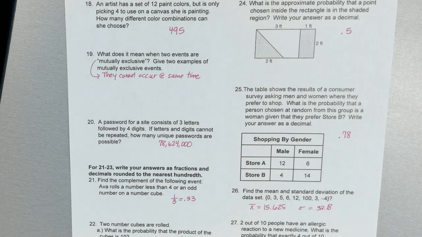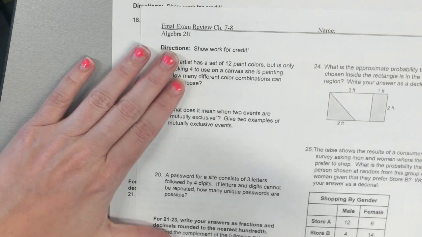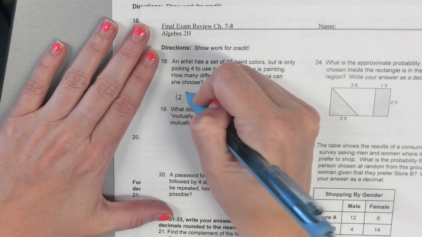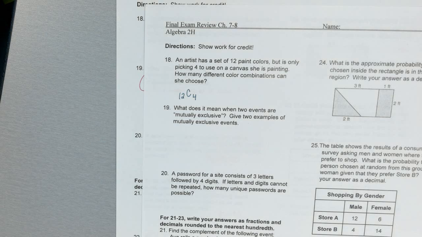Alright, so we'll start with 18. For the 12 paint colors, but only using 4, that means that the order does not matter. So if the order doesn't matter, then you can use 12C4. Do you guys remember how to do that on your calculator?